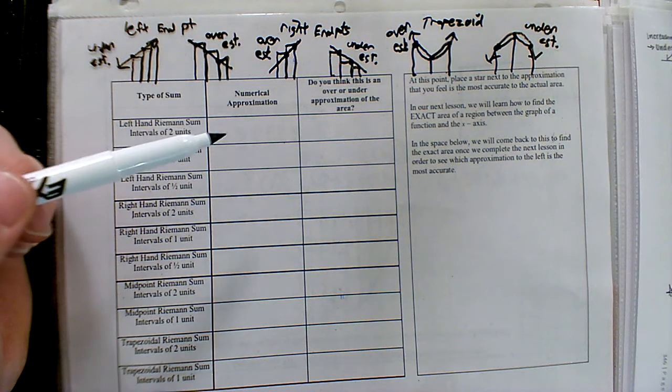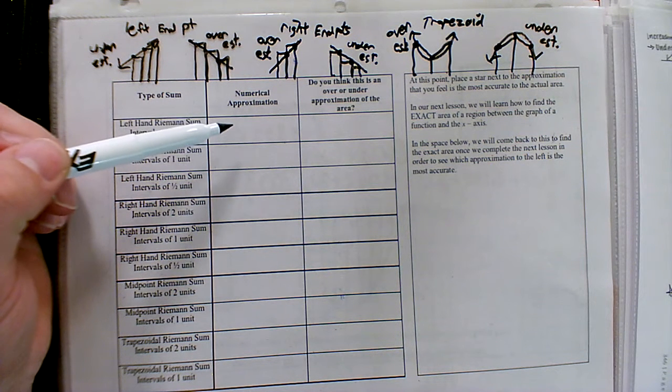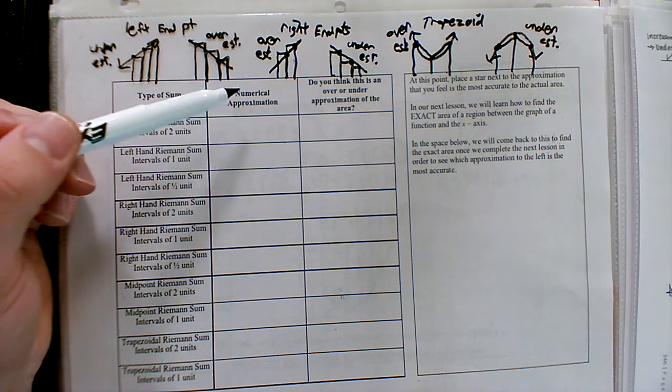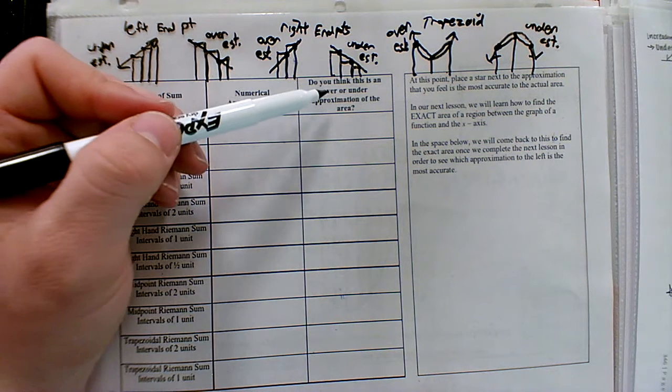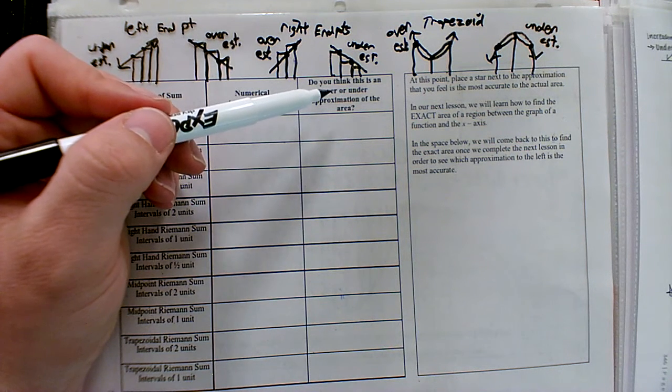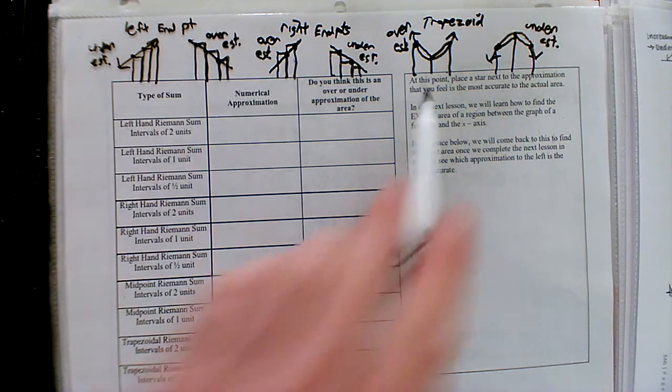Alright, so what we need to do next, we're going to fill in this table. Again, these numerical approximations are all of the approximations we've already calculated. So you're going to have to look back, fill in the table with the approximations, whether it was an over or under. We have already written that on all the problems, so you just need to go back and figure out what we had written and fill in the table.